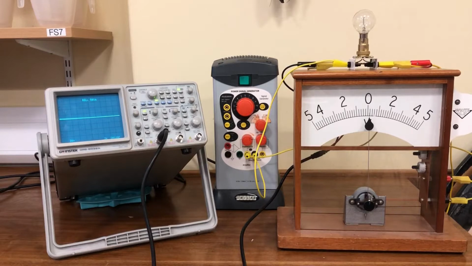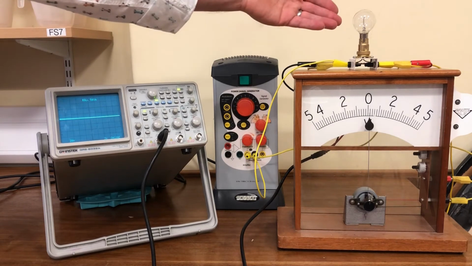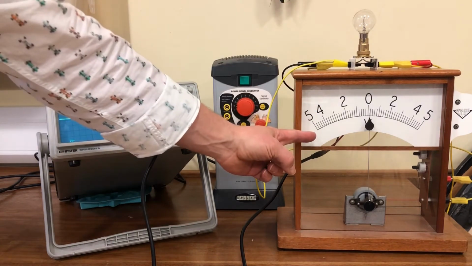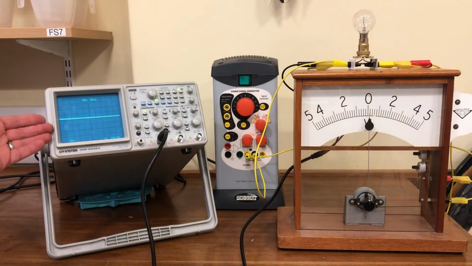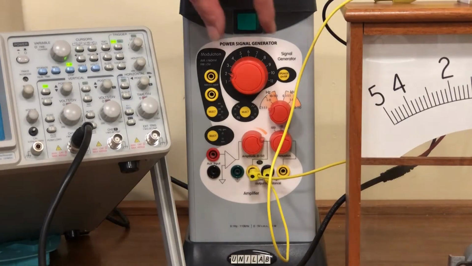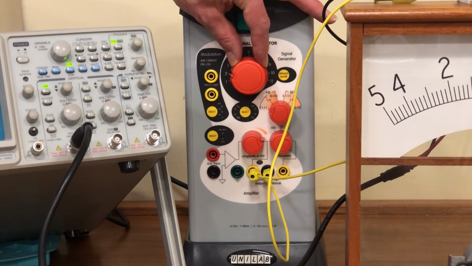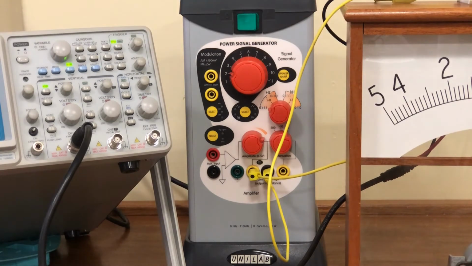In this experiment, we're going to investigate an alternating current at very low frequency so we can see the properties clearly. We'll use a signal generator to produce the alternating current and allow that to flow through a bulb with a voltmeter that can read positive and negative potential difference connected across it, and an oscilloscope that will show how the potential difference changes with time. The large controller on the signal generator allows us to increase and decrease the frequency of the alternating current.